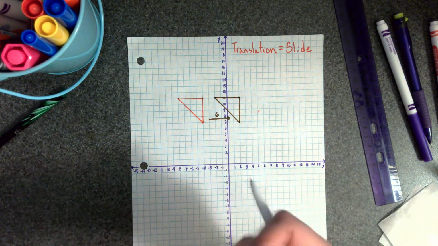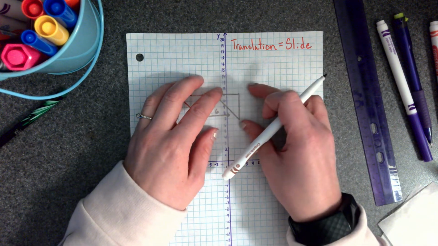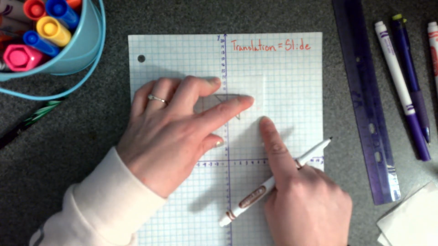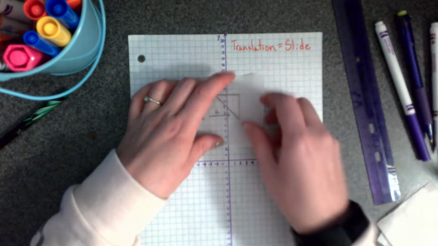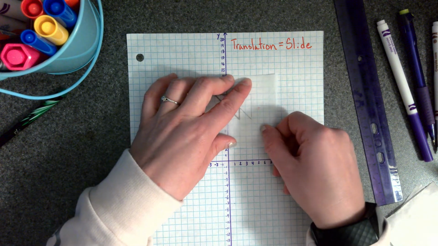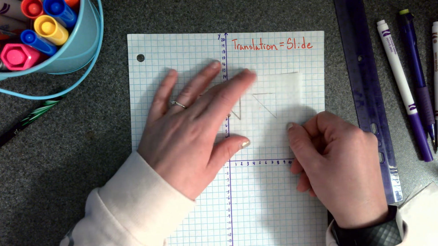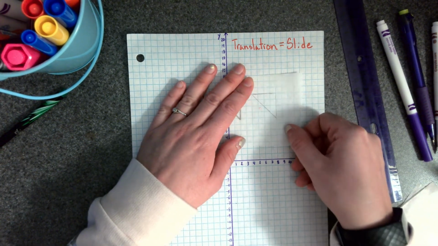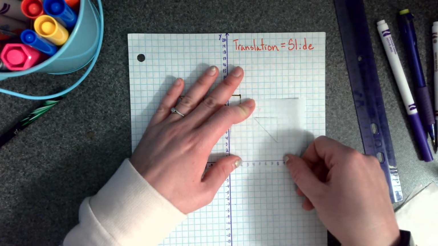Okay, let's translate in 2 parts this time. Let's go to the right 6 more units, and then we're going to go down 4. So we're going to take this, I'm going to focus on that bottom point again. 1, 2, 3, 4, 5, 6. Okay, I've moved it over 6 to the right. I'm now going to go down 4. Again, focusing on that bottom point. 1, 2, 3, 4. That's where my new triangle is.